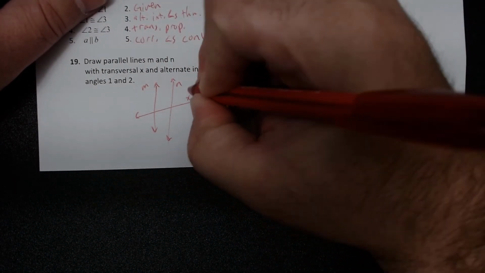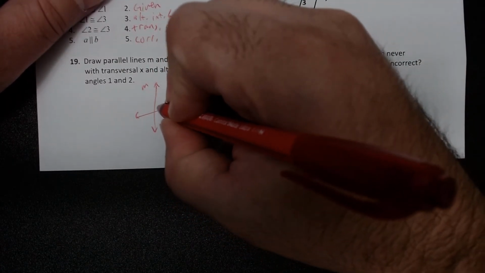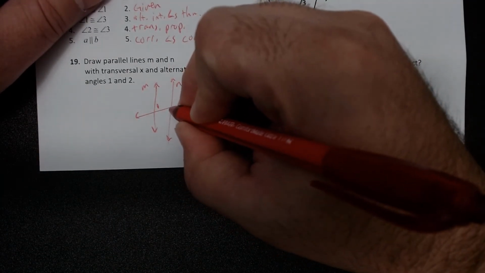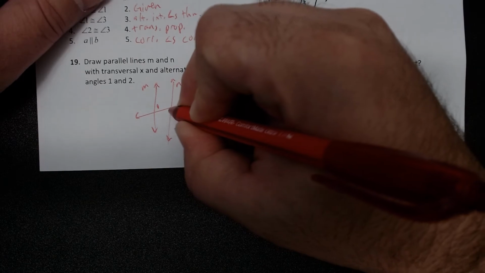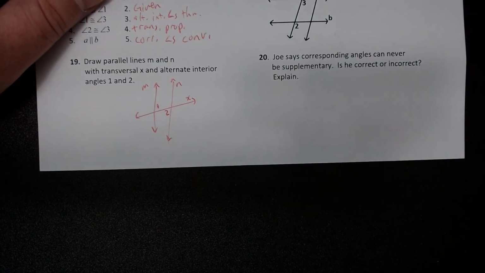That one's called X. And alternate interior angles 1 and 2. So alternate interior would be, here's one interior, and then over here, alternate crosses that line. I can go like that. So that's drawing the parallel lines M and N, with transversal X and alternate interior angles 1 and 2.